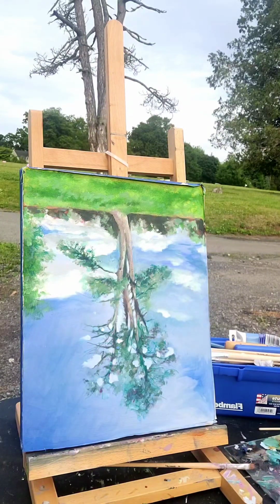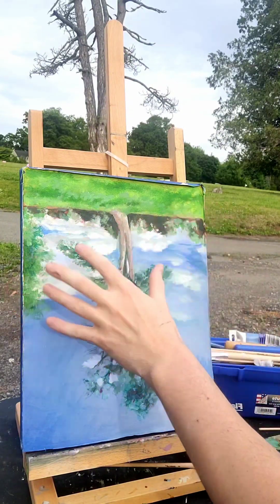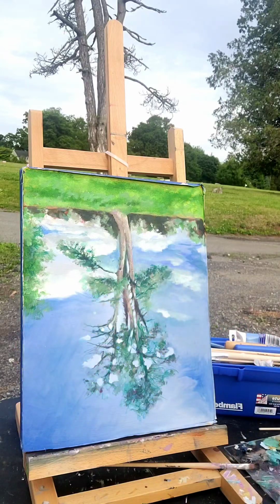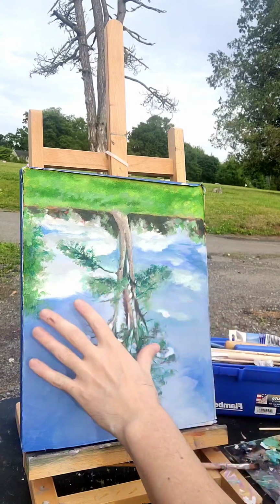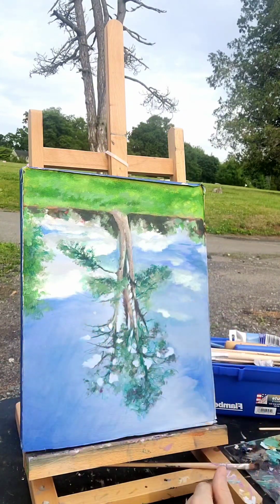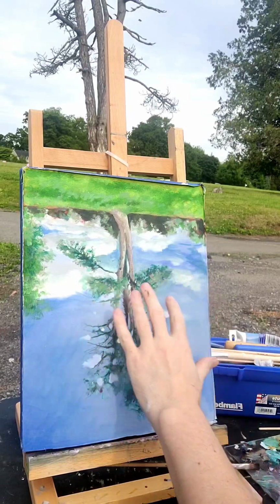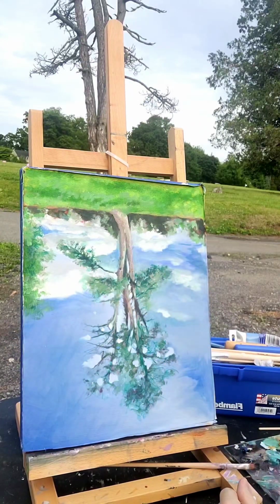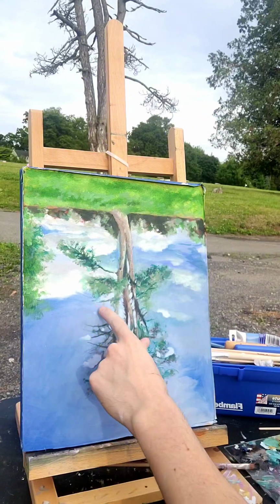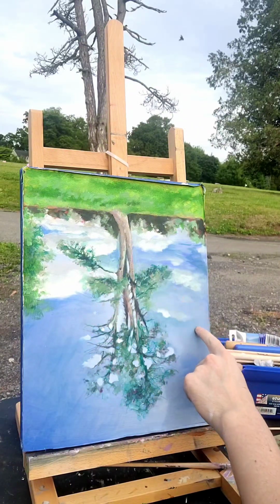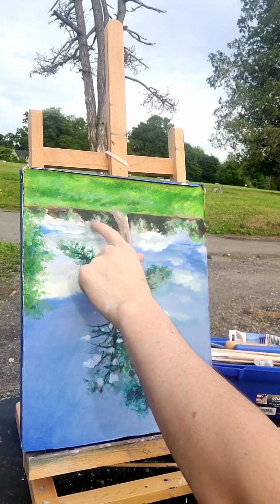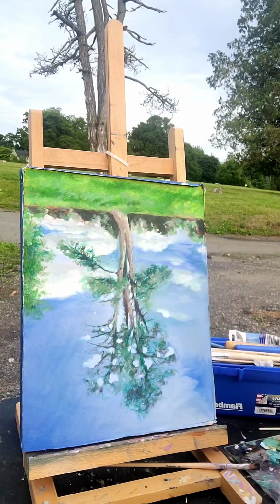So for instance, what does this make you think of? It's something different than the original painting. So maybe this is like a body of water now, and this is a reflection. You would just look at these different shapes here and be inspired to create something new.